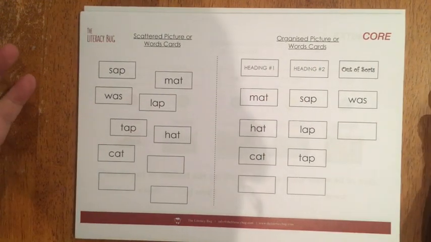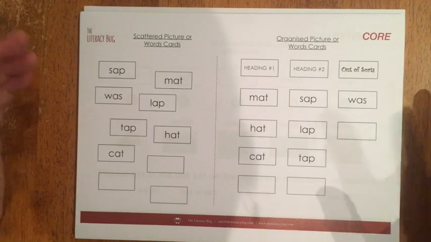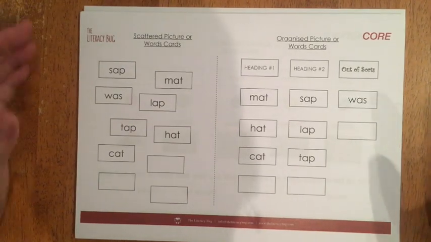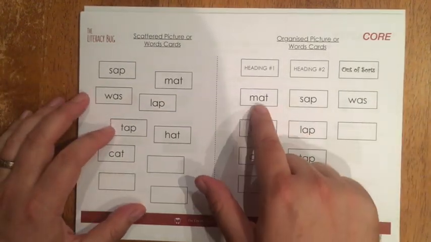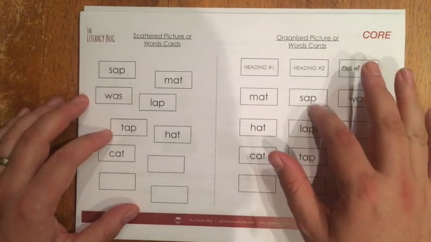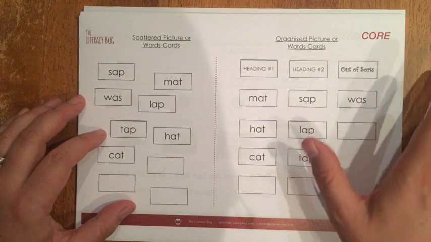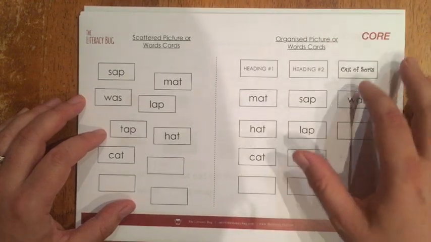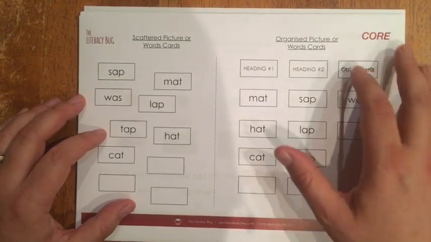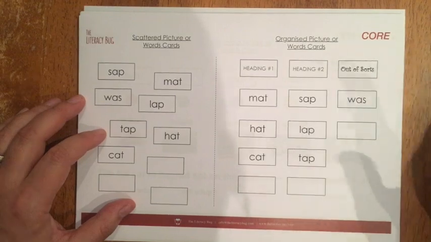And the task of the learner is to organize those words into categories. So in this case, we'll have the "at" category as opposed to the "ap" category. And one thing that's quite important about word sorts is there's this "out of sorts" category, which is a category of exceptions to the rule.